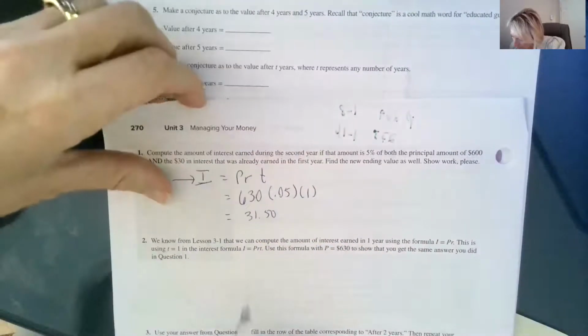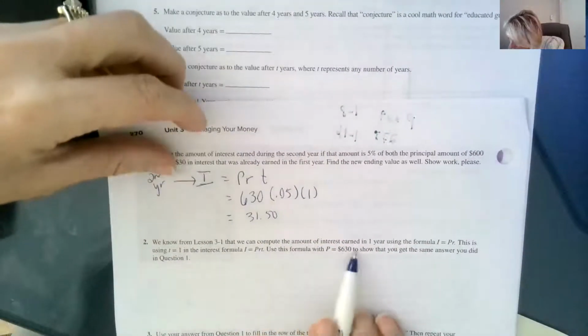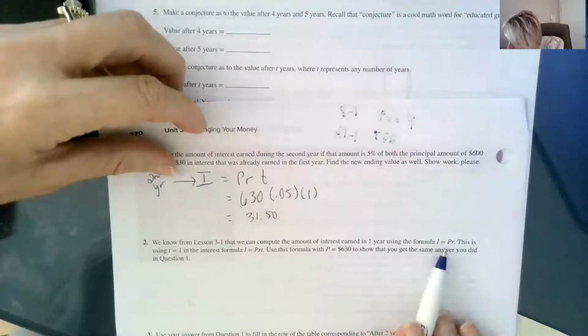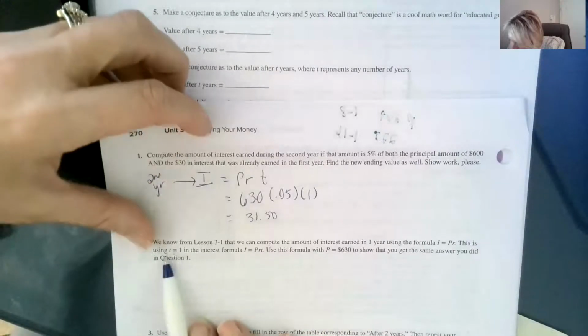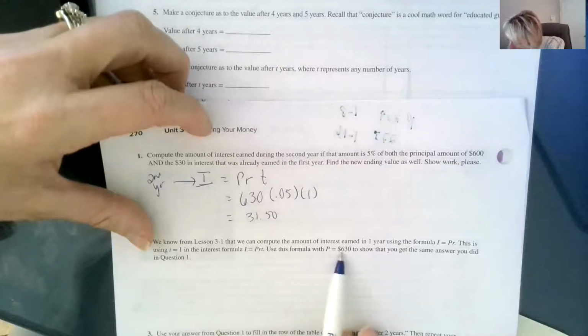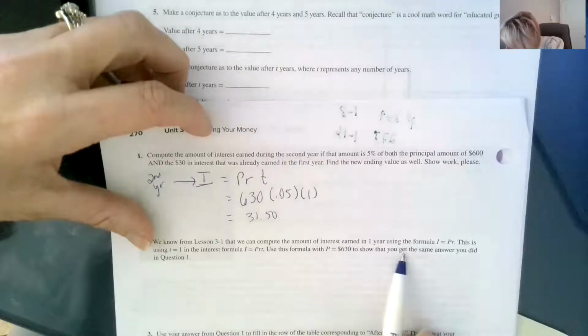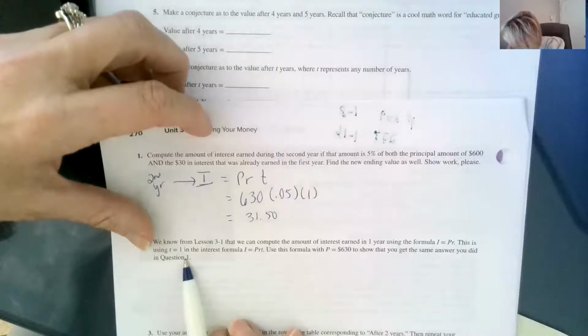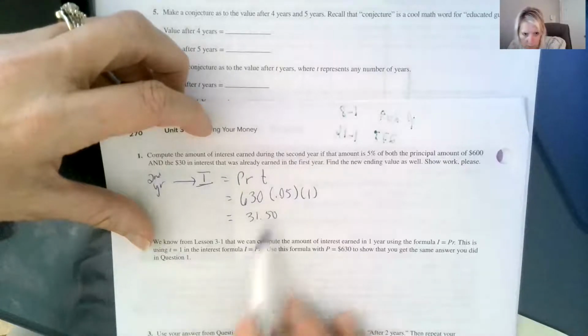We know from lesson 3.1 that we can compute the amount of interest earned in 1 year using the formula I equals PR. This is using T equals 1 in the interest formula. Use this formula with P at 630 to show that you can get the same answer you did in question 1, which we did basically use that.